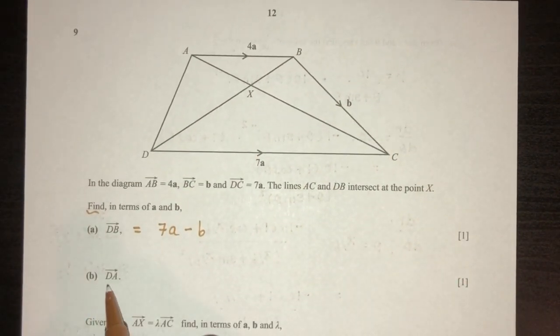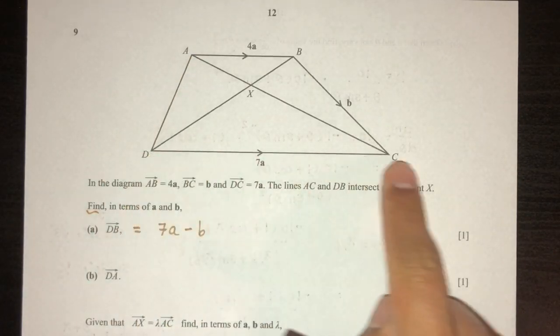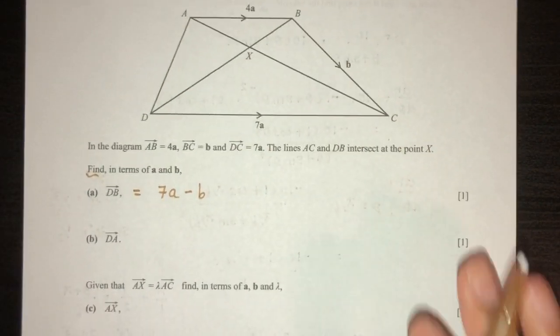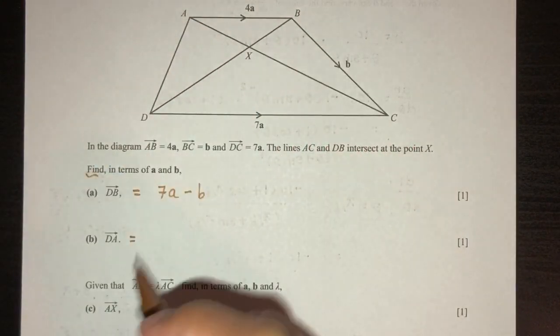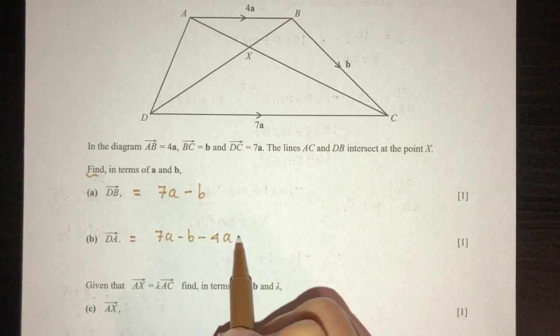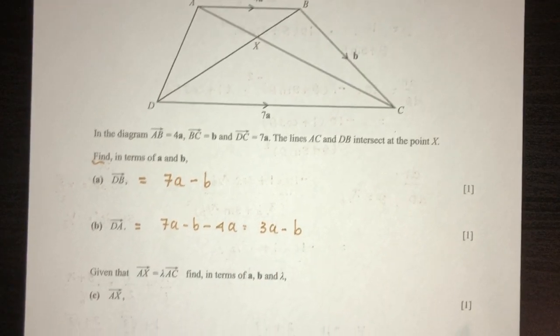Now for part B, DA, how can we do that? We can do DC, CB, BA, right? So DA will be DB plus BA. So 7A minus B minus 4A. That will be 3A minus B. That will be part B.